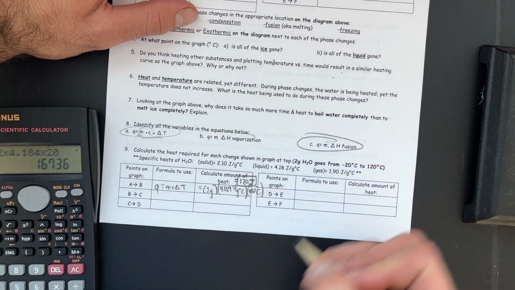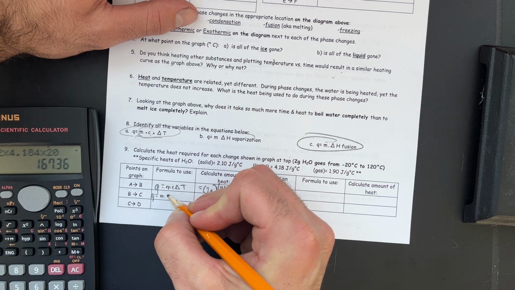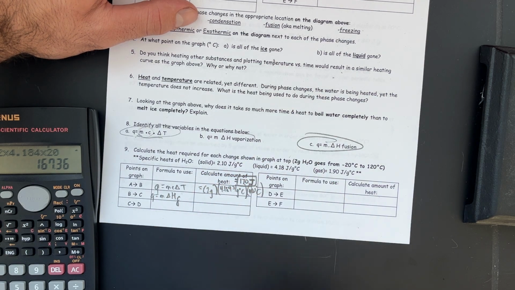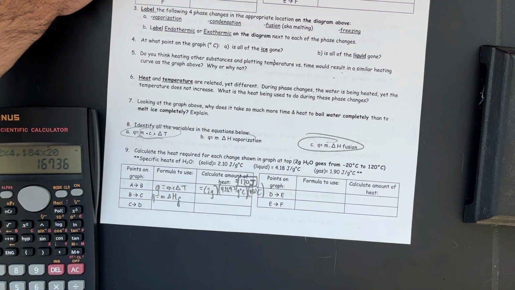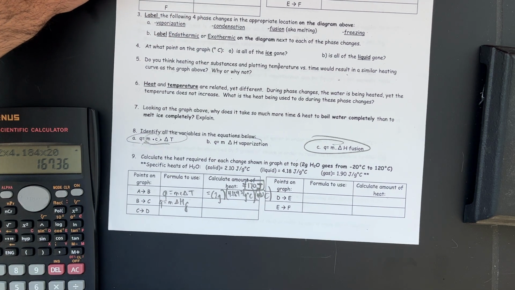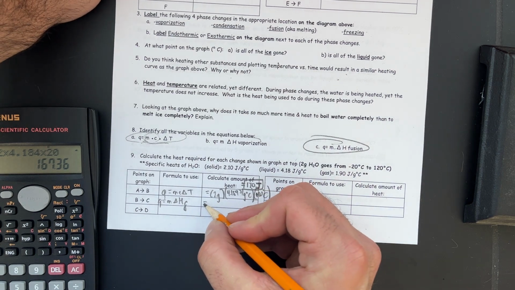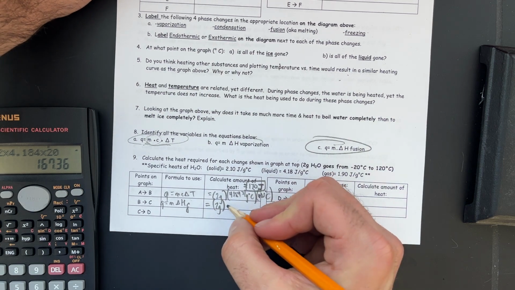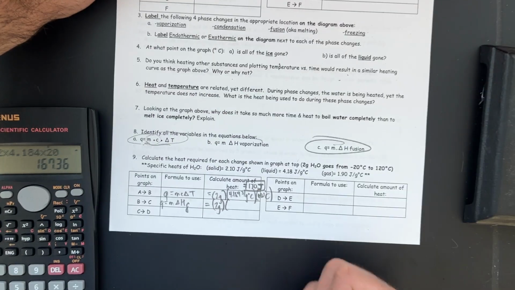We just have M times delta H of fusion. Q is equal to M times delta H of fusion, and I'm just going to put delta H of F. Fusion is another word for melting. Chemists always have their own big words for everything. And so Q is equal to M times delta H of fusion. What you would do is put in M, which is 2 grams, the mass of our water, and then multiply that by whatever the delta H of fusion is.